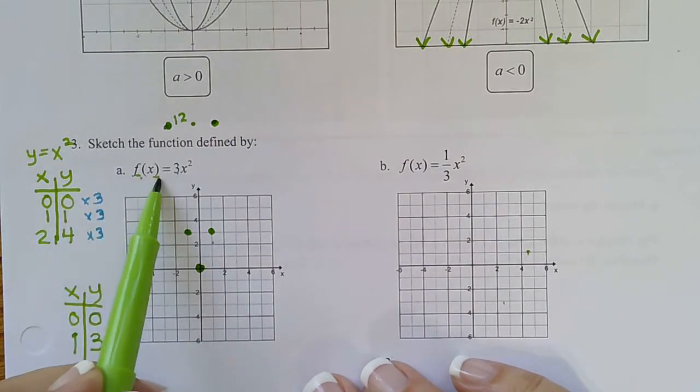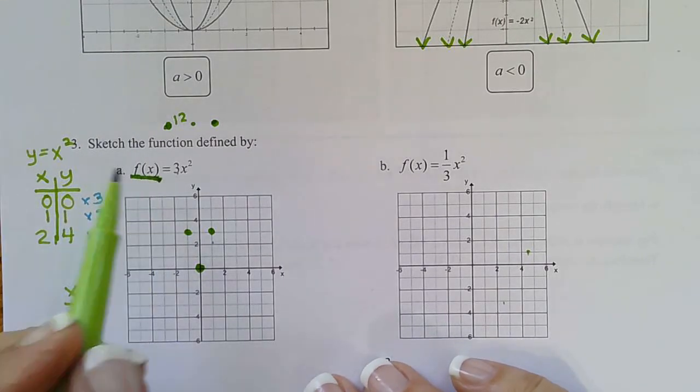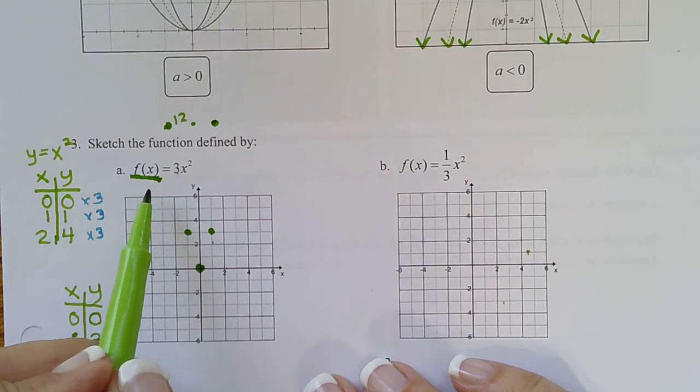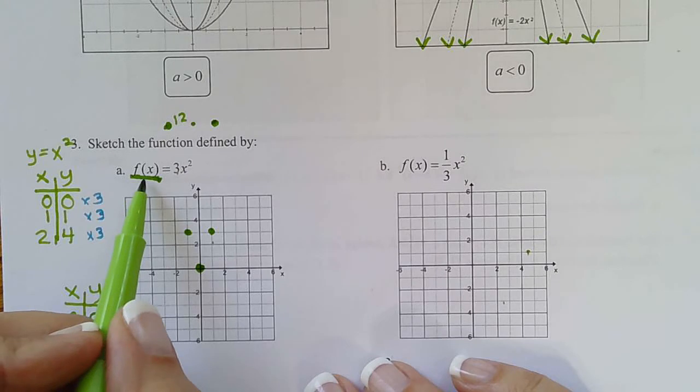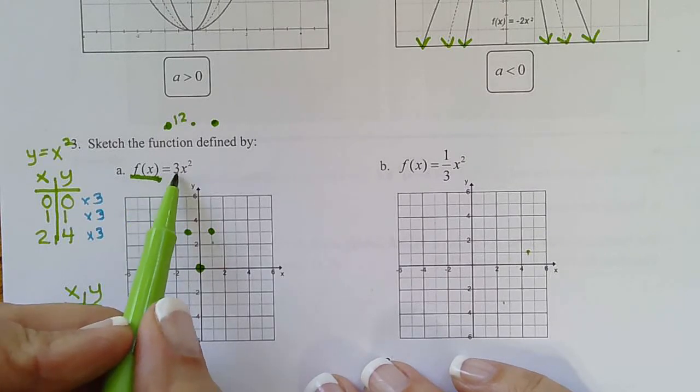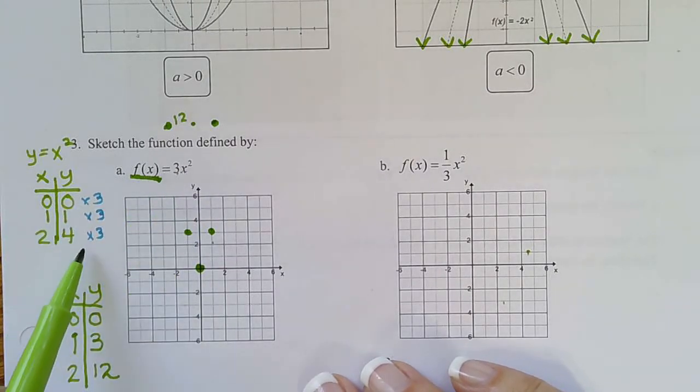So you have to remember f of x is really y. You learned that back in 092 when you were learning functions or in your high school classes. So y is 3 times larger. That's how I knew to multiply the y's by 3.